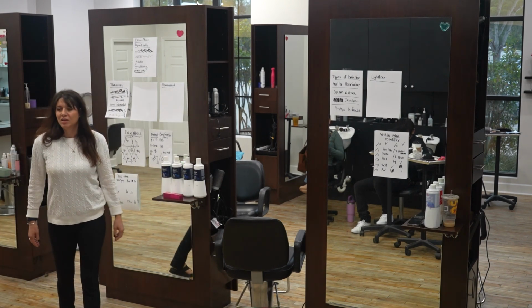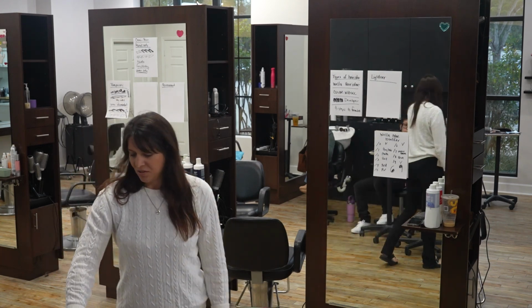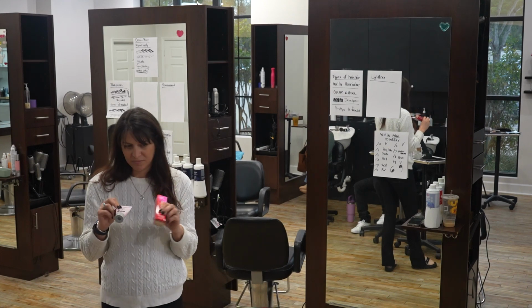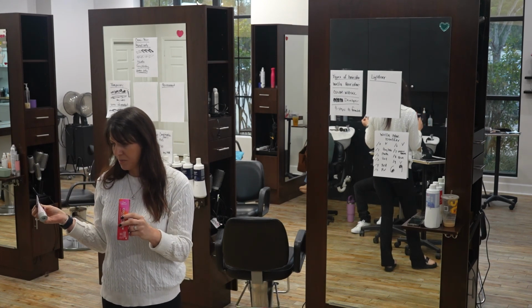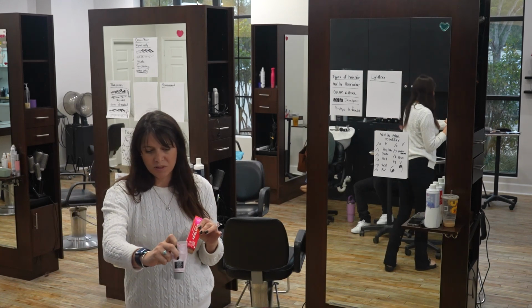It's more like a gloss. So everyone has Color Touch and everyone has Shinefinity. Yeah, everyone has these. So these two are demi-permanent colors. This one, if you look at the tube, it says 1:1.